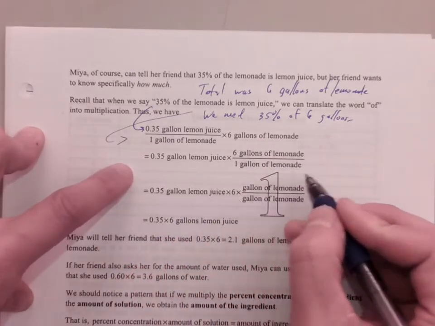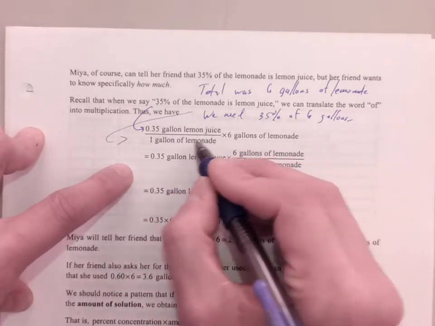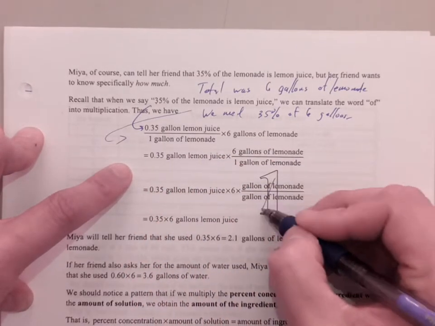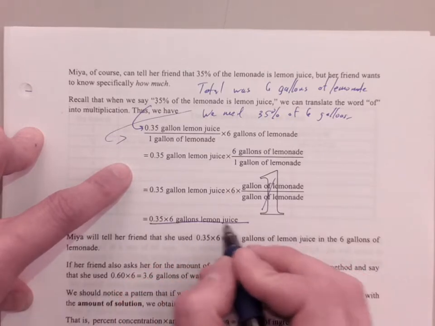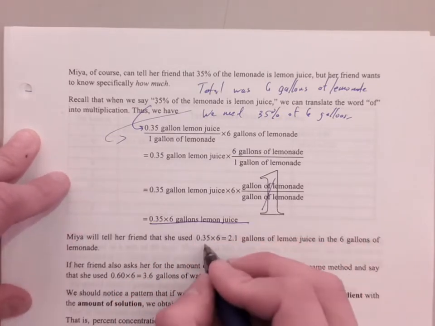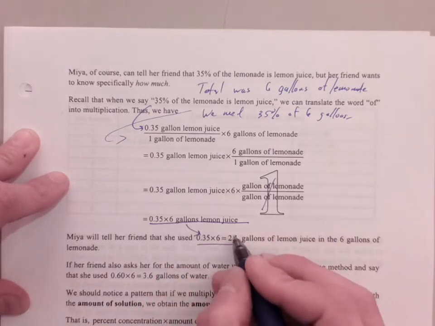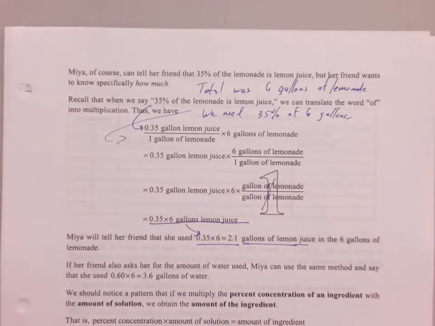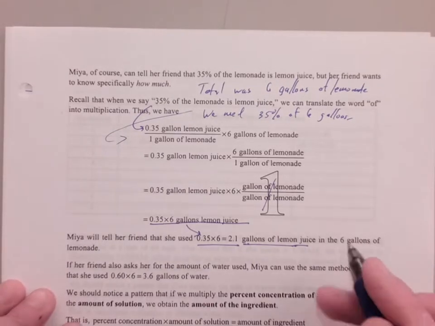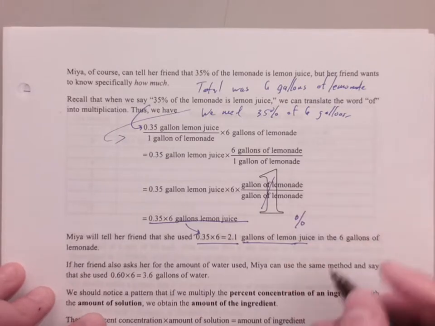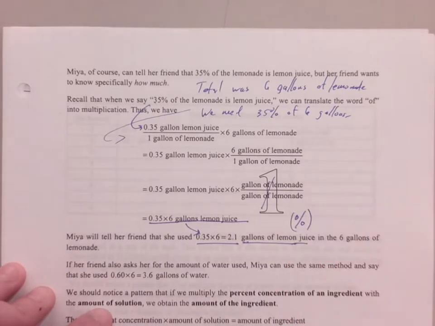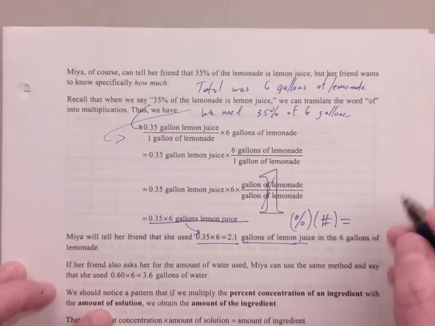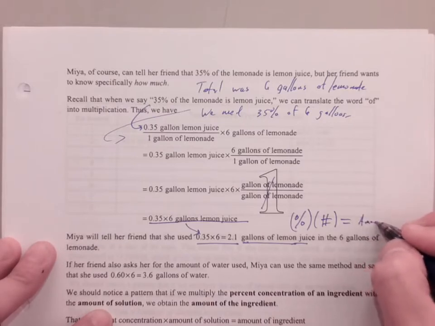So if we were to multiply it out, notice over here, you can multiply by gallons of lemonade. The gallons cancel out. Notice you get a 1. And what we get is 0.35 times 6 gallons of lemon juice, which gives us over here this calculation. So we have 2.1 gallons of lemon juice in the 6 gallons. So what is basically this saying here? So what you could do is you want to think of this as the following. If you're taking the percent concentration, or I'm going to abbreviate this as percent, times some amount or some number, you get the amount of ingredients.